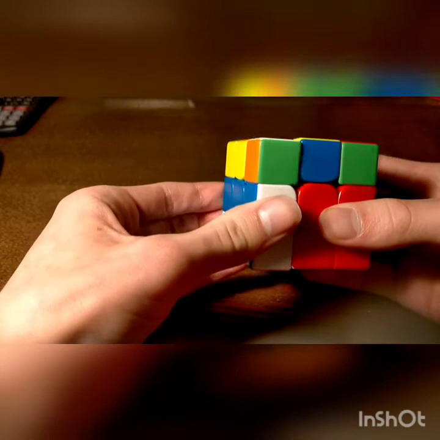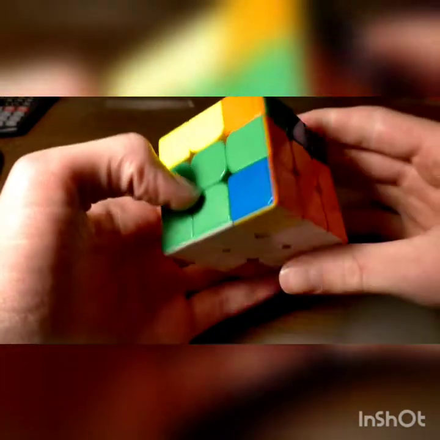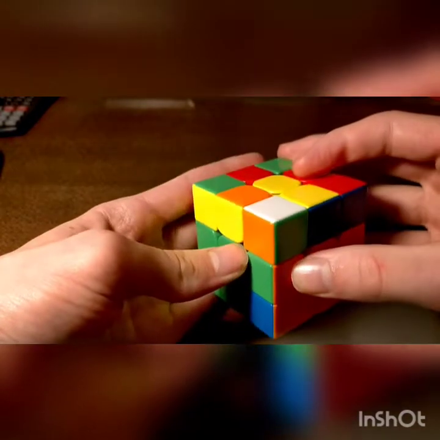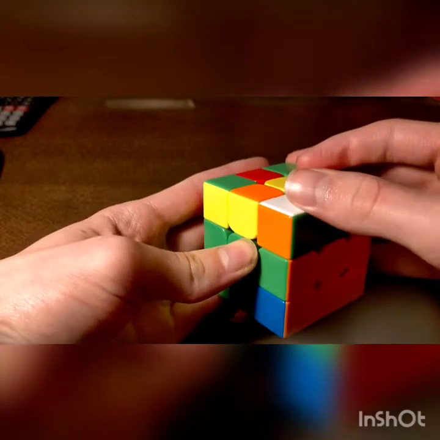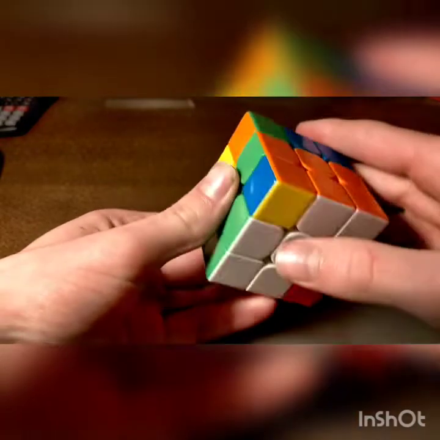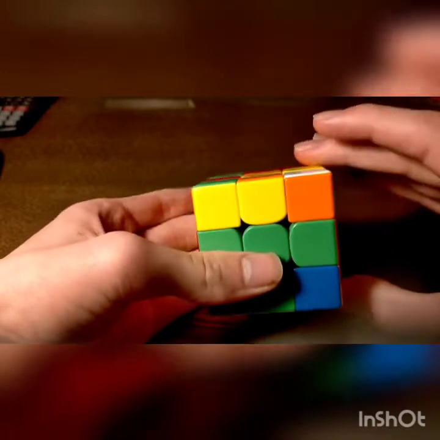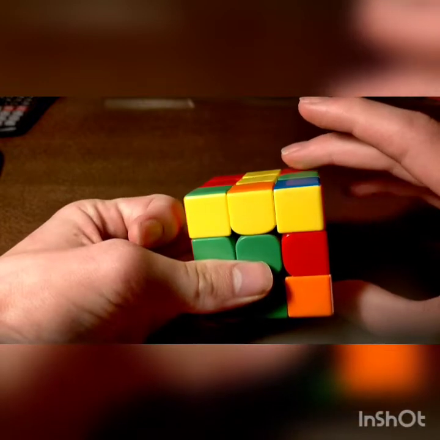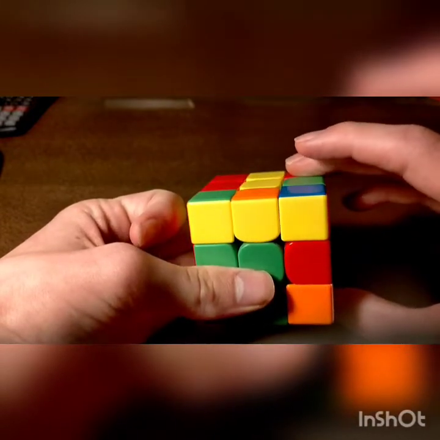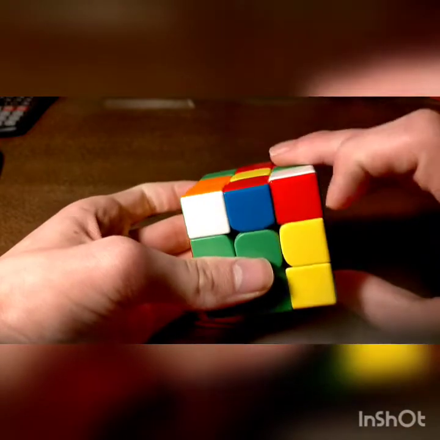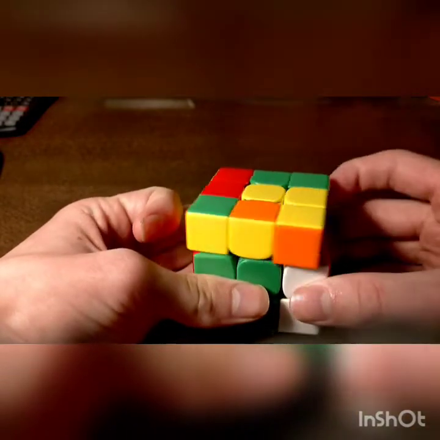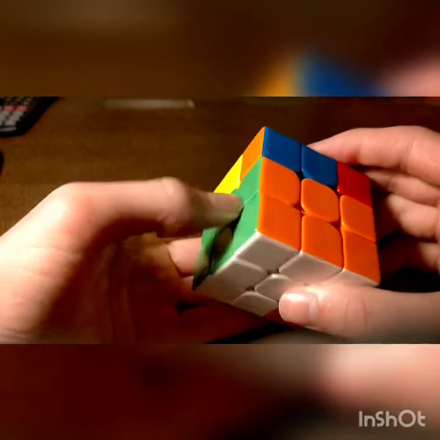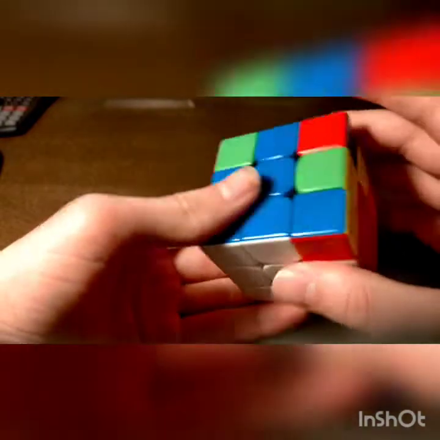One really handy algorithm you can learn for the F2L is when the middle piece is already in its spot and the corner piece is with the white on top. What you can do is R, U, R prime, U prime, and then do this 2 more times. R, U, R prime, U prime, R, U, R prime, U prime. And then, as you can see, you've solved these 2 pieces.